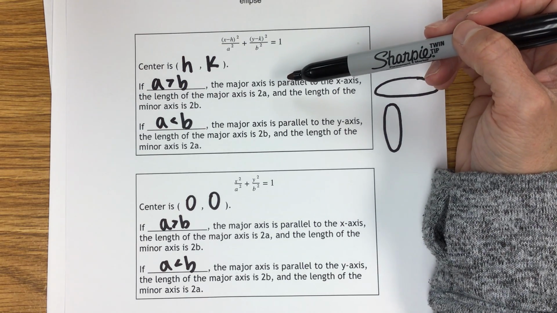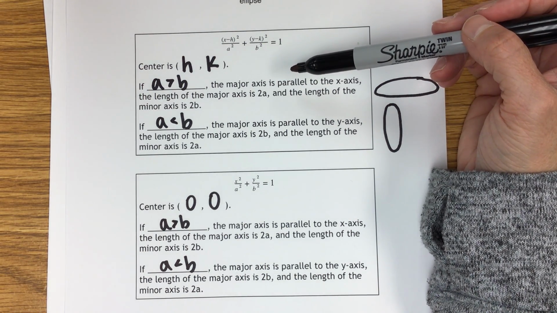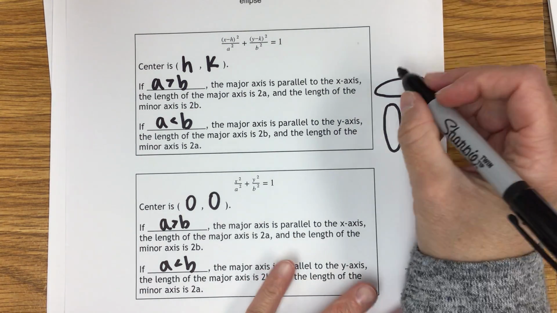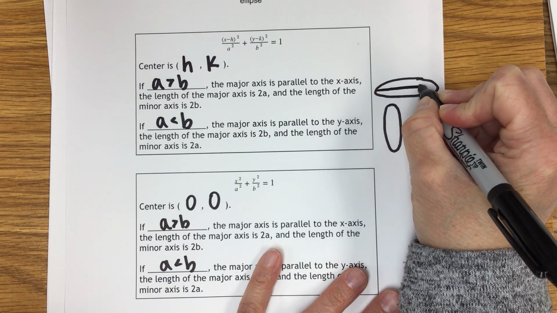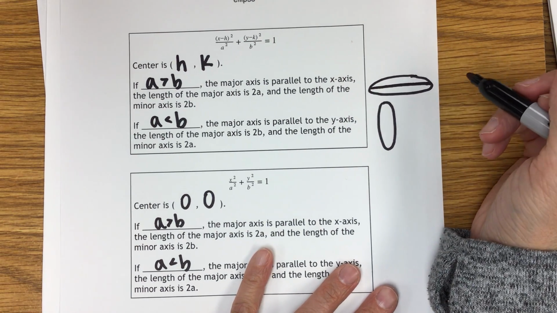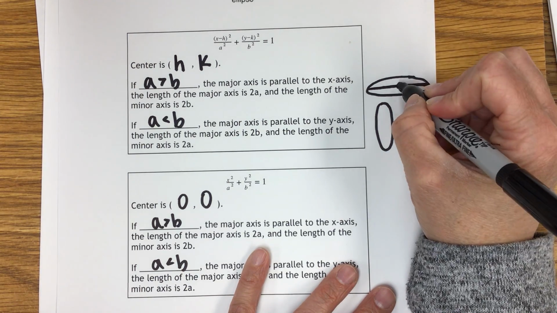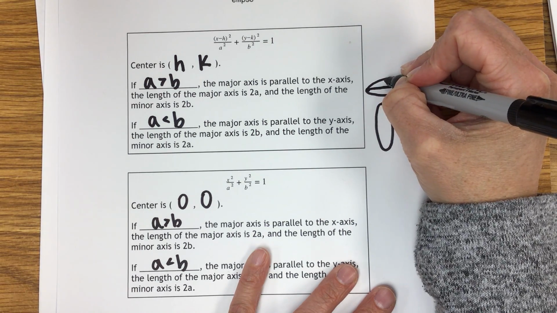The length of the major axis is 2a, which means, when you look at a major axis, it's kind of like a radius, but with an ellipse there is no radius. The distance from here to here is going to be a.